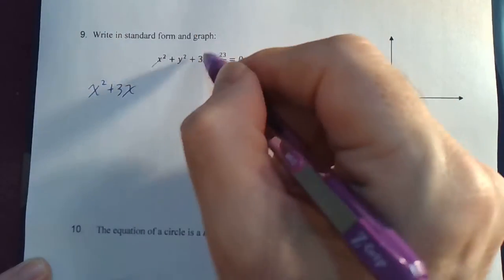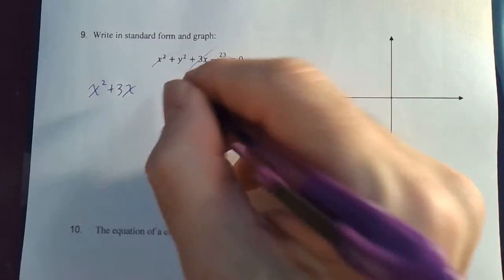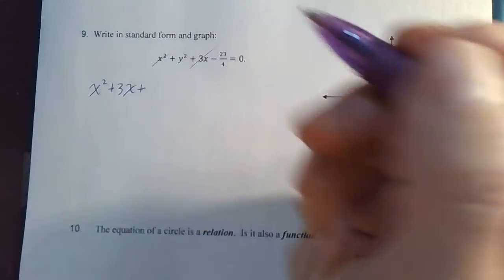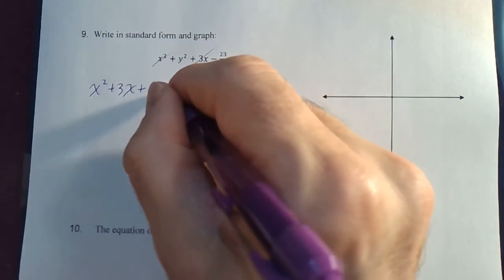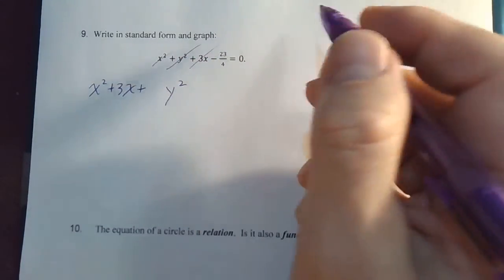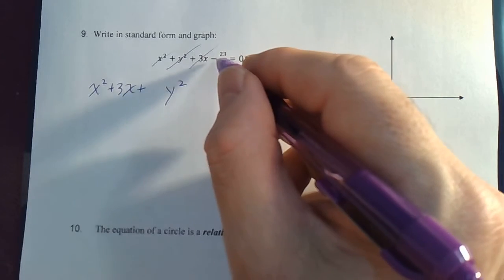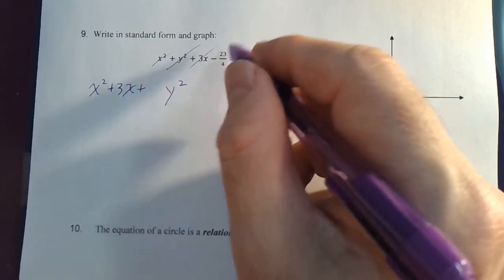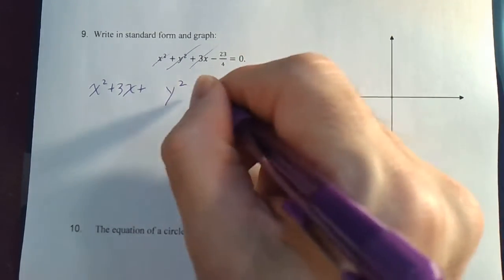So we put the x terms together. Leave some space, or if you want, you can put the plus sign. Plus y squared, and there's no y term. And then add the fraction. Since it's negative 23 over 4, we need to add 23 over 4 to both sides.